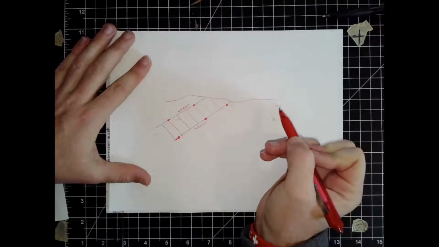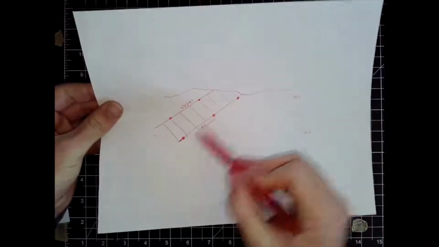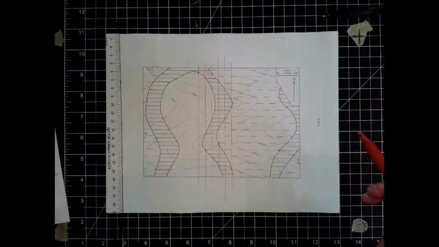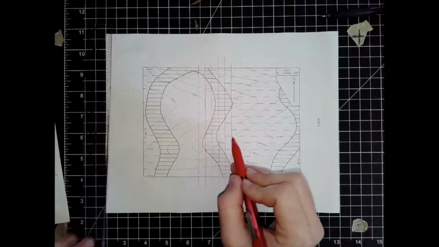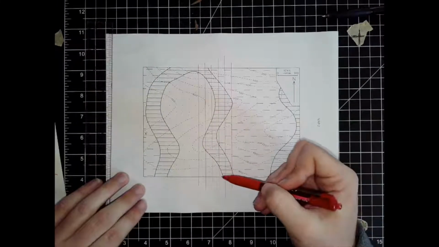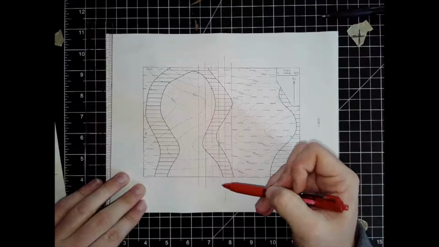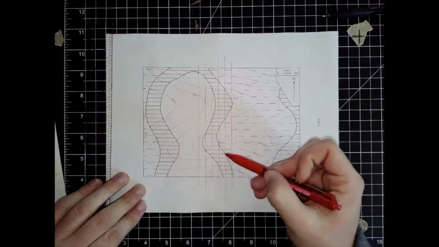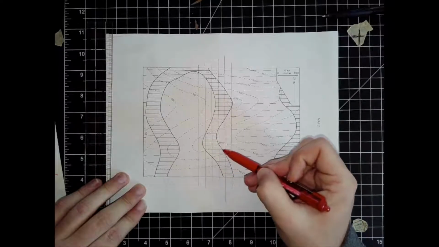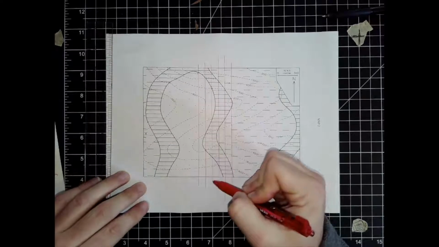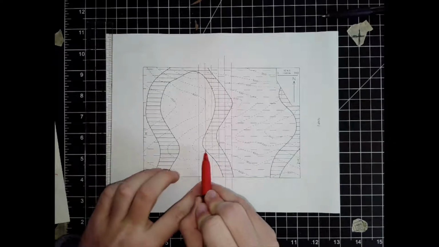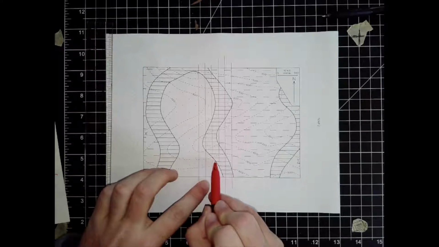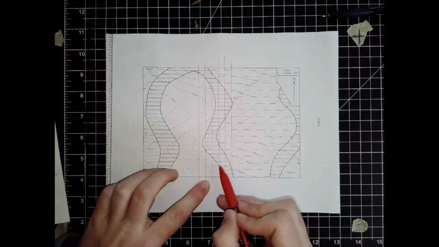So, of course, in our problem, we need to keep track of whether we're on the lower or upper. To figure out which side is the lower and which side's the upper, we can look at one contour that intersects both contacts. So this one, for example. If I look at this contour, I see that on this contact, this edge, it's at 500.